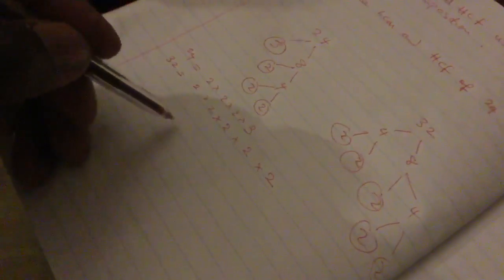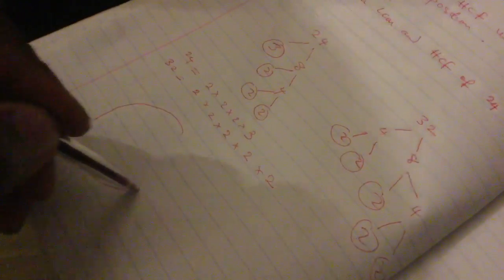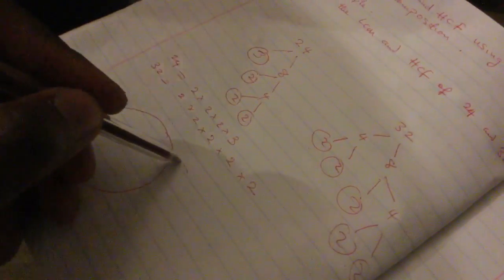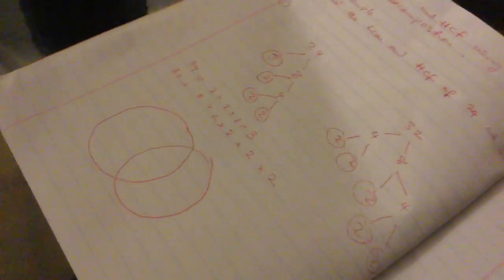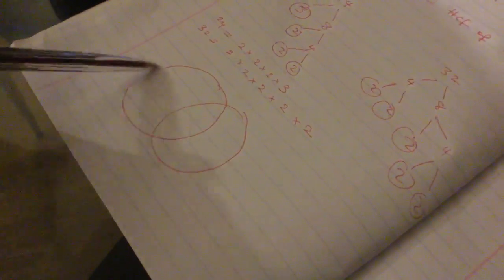A Venn diagram is actually used in sets, what we call sets in mathematics. You've seen this, haven't you? Okay, so let's imagine that this is my field. Or let's say no, let's say I use this circle to represent the people that play football.